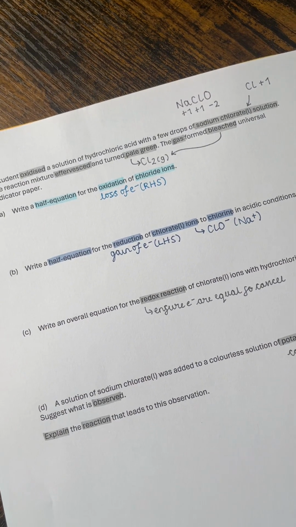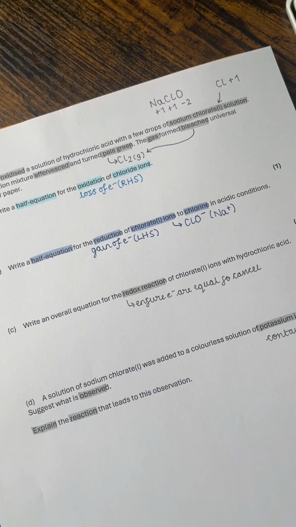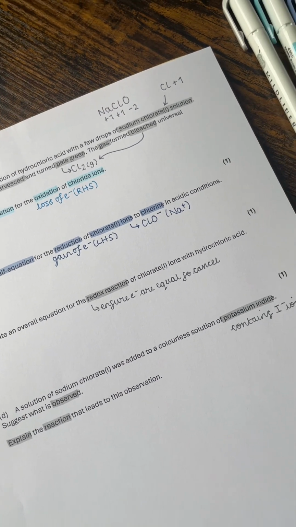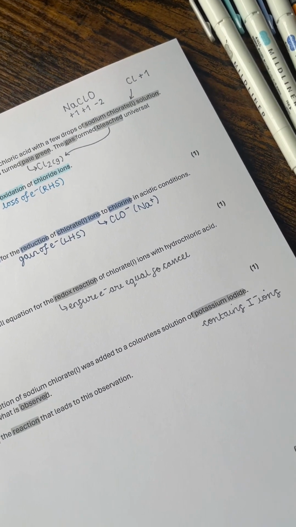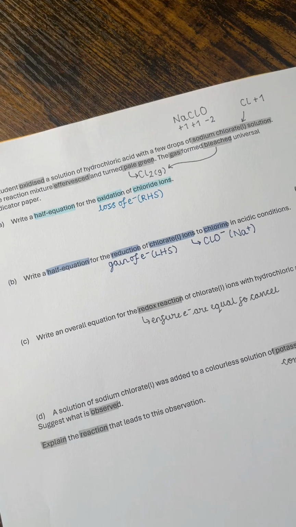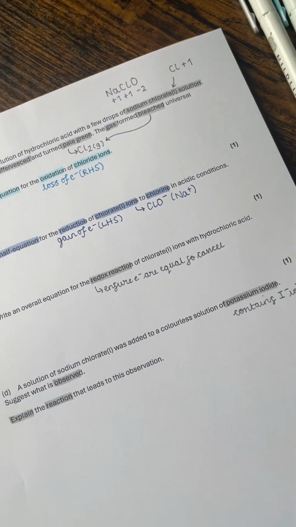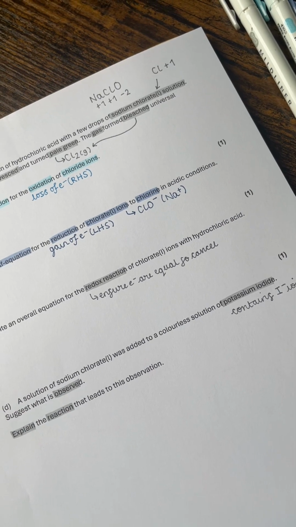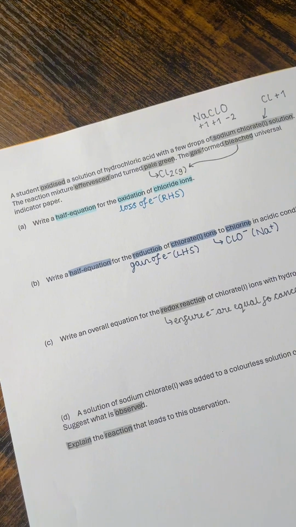But it's also really helpful for part D, where we're going to be thinking about what would happen when we added sodium chlorate(I) to a colourless solution of potassium iodide, so something that contains the iodide ions instead. Knowing that the chloride ions are oxidized to chlorine, that's going to suggest that the iodide ions are probably going to be oxidized to iodine. But of course, we'll come back to that a little bit later.